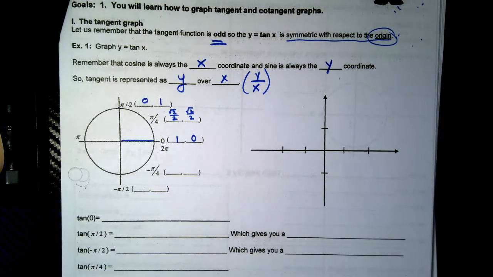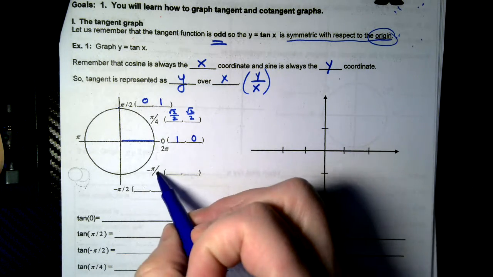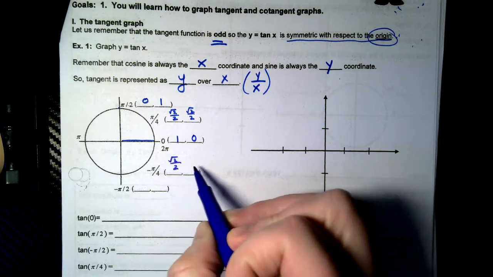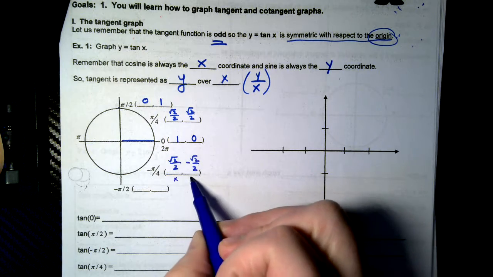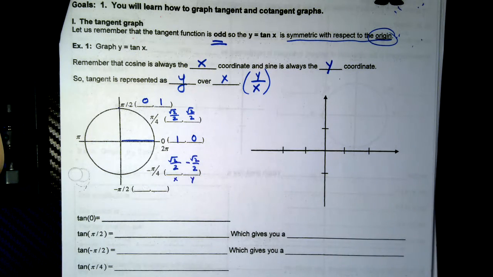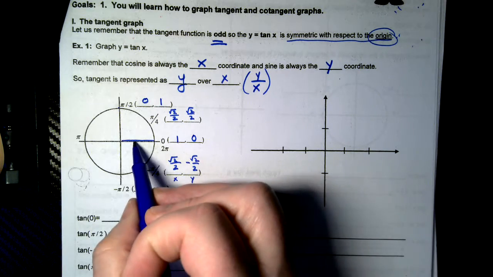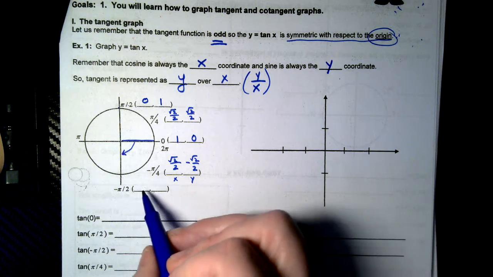And then when we go negative pi over 4, it's a positive root 2 over 2 and a negative root 2 over 2, x and y. And then negative pi over 2, going this way, 90 degrees backwards, so to speak.